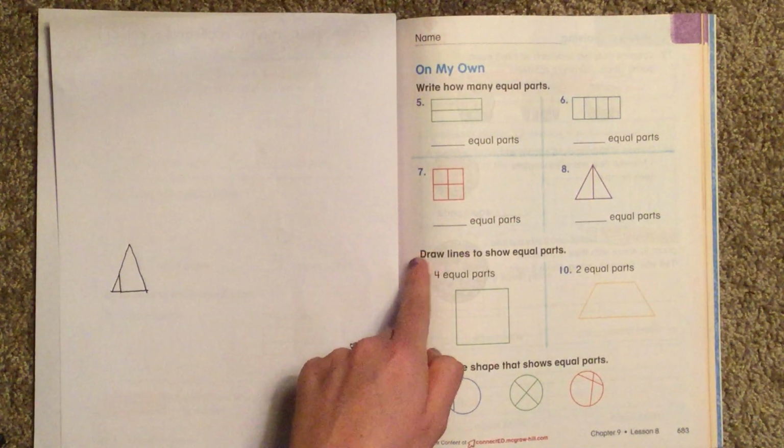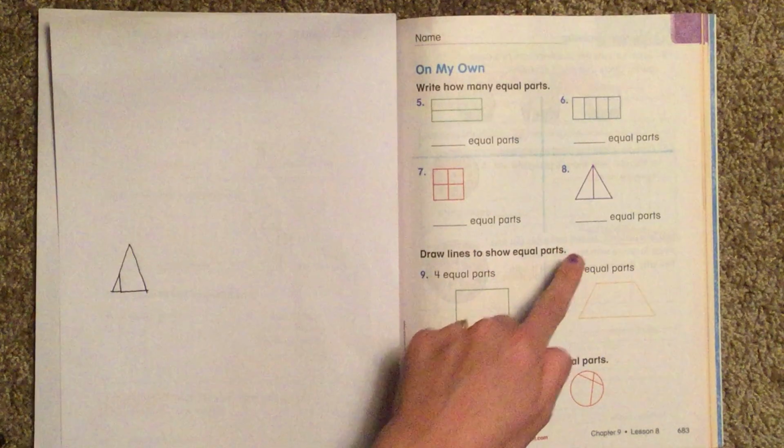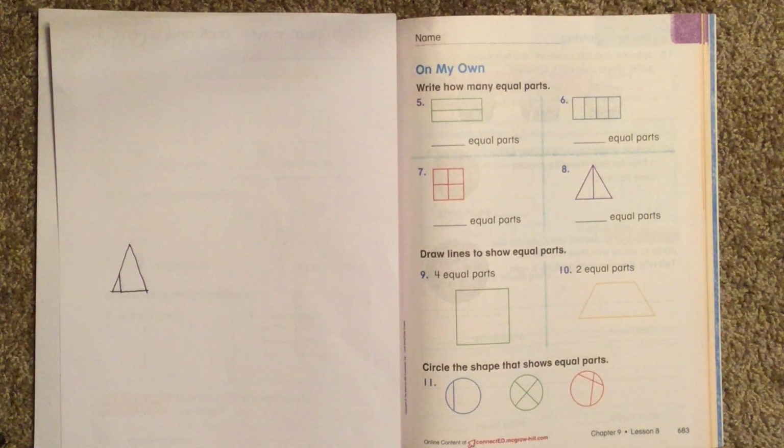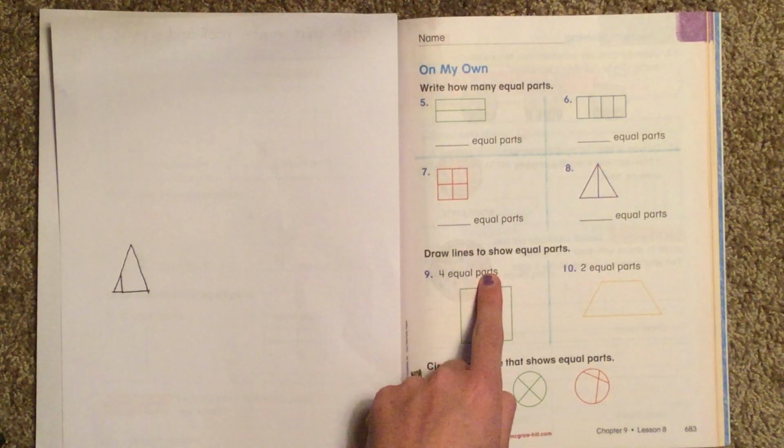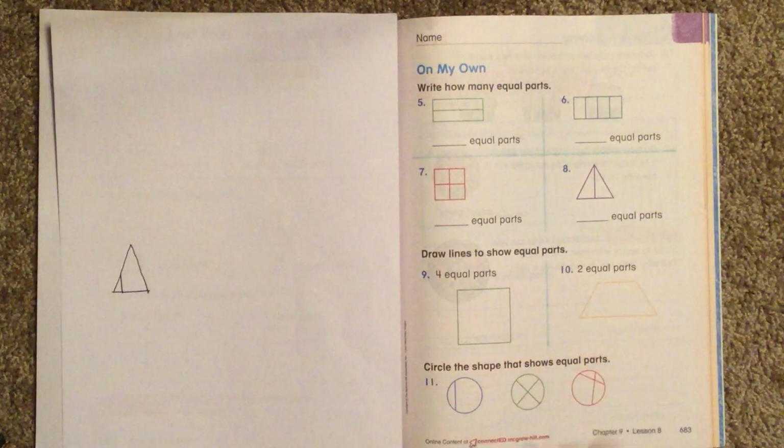And then here it says draw lines to show equal parts. So make sure when you're drawing the lines that it's in these. So this one has to have 4 equal parts. So they need to be the same size. And this one has to have 2 equal parts.